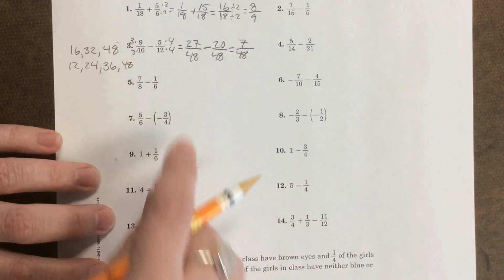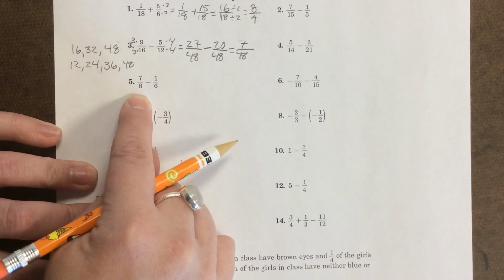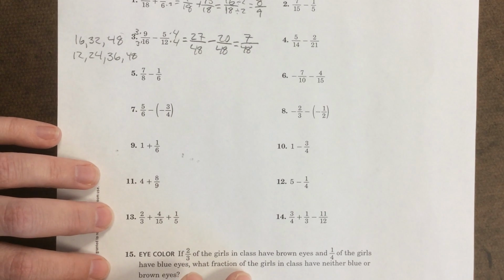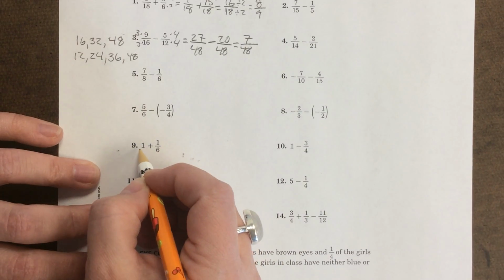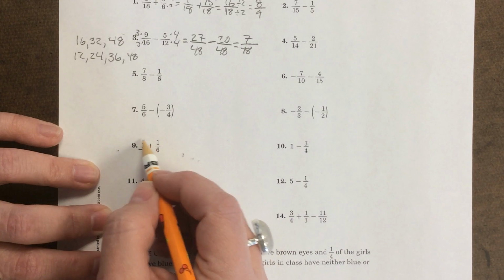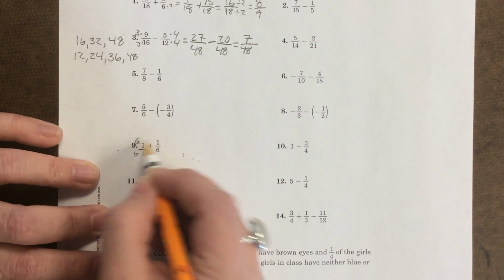Let's move on. We got a squinty face one here. Common denominator for 8 and 6 is going to be 24. Common denominator for 6 and 4 is going to be 12. Remember, when you have a whole number, you want to write that over 1. And then to get a common denominator, we want it to be 6, so we're going to multiply the top and the bottom by 6.